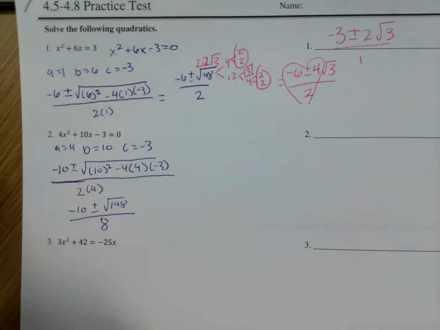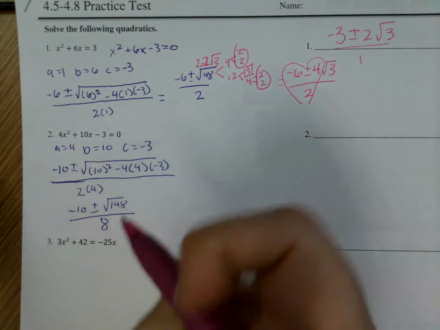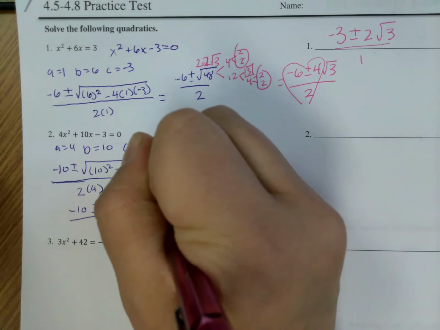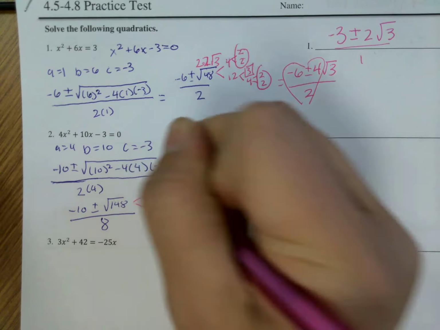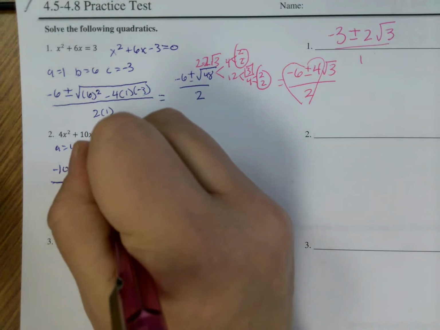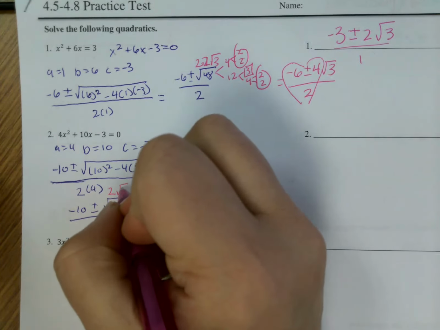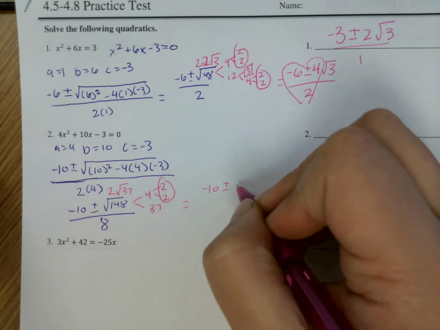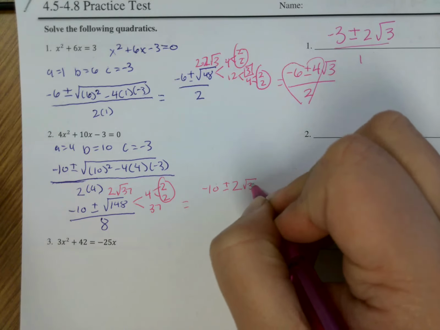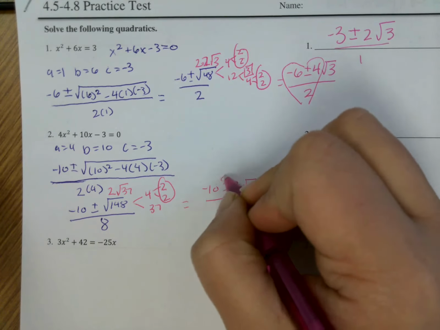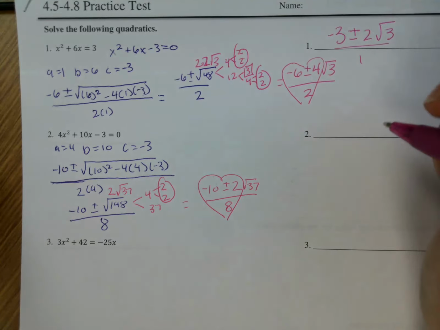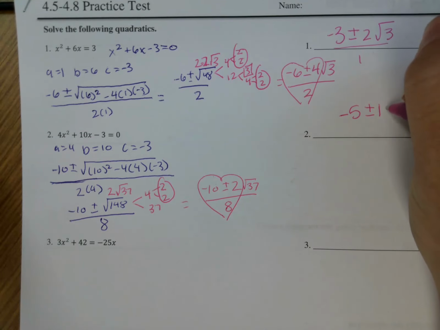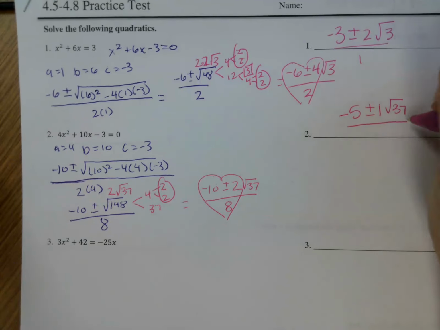Again, you have to do your factor tree. So if I do my factor tree here, this would be 4 times 37. So 2 times 2. So here's a group of 2's. 37's prime. So a 2 comes out. I'm left with the square root of 37. So that would be equal to negative 10 plus or minus 2 square root 37 over 8. If I look at my GCF, they're all divisible by 2. So this answer would be negative 5 plus or minus square root of 37 over 4. You don't need to have that 1 there, but you sure can if you want to.